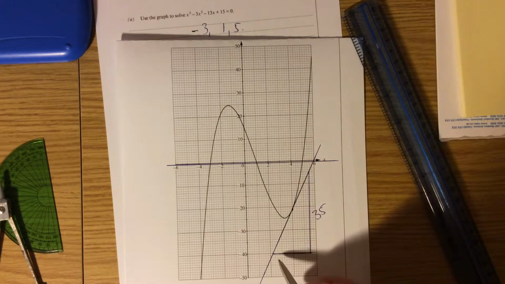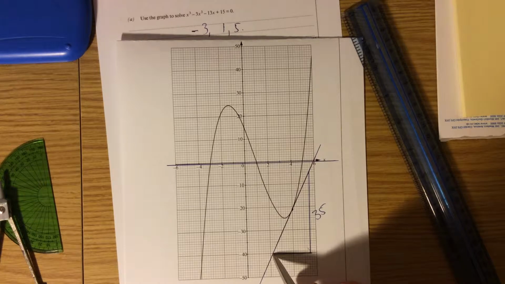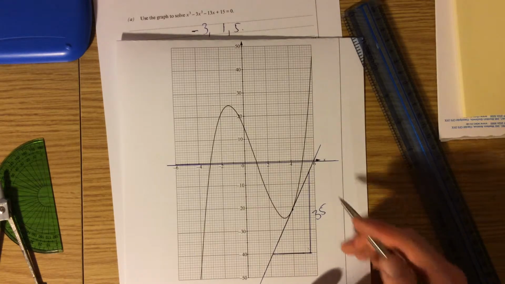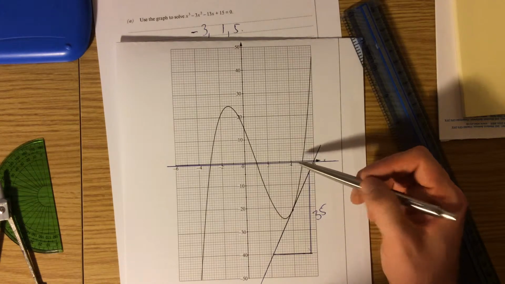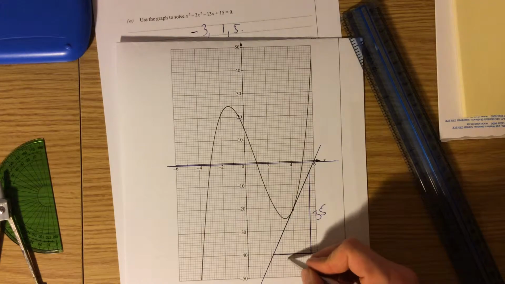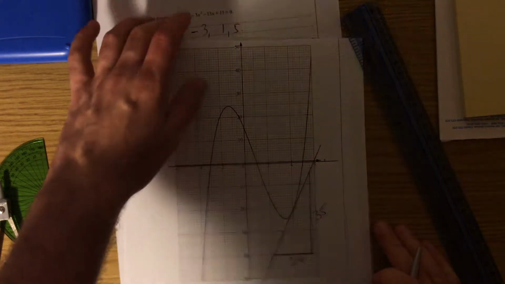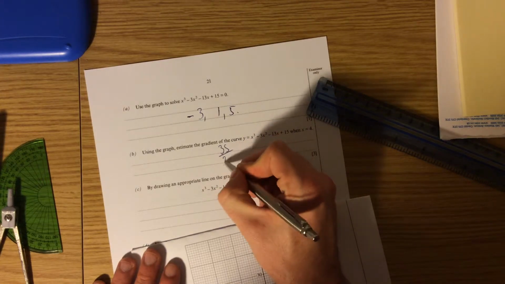So I have altogether 10, 11, 12, 13, 14, 15, 16 squares. 10 squares would be worth 2, so it's going to be 2.05, 2.1, 2.4, 2.6 in total there. So then I am going to do 35 divided by 2.6.